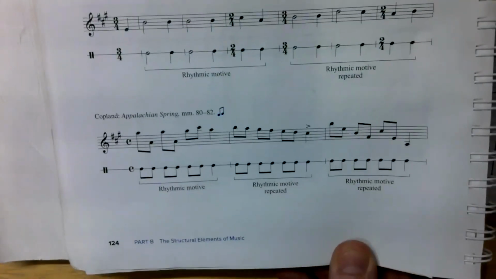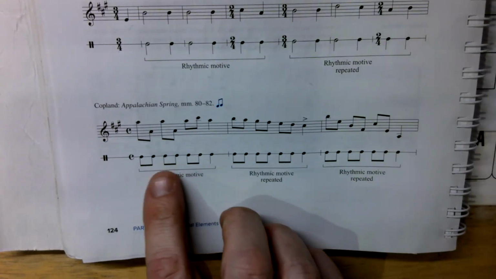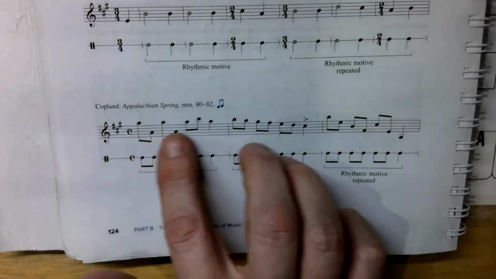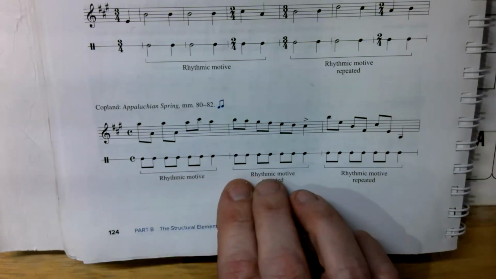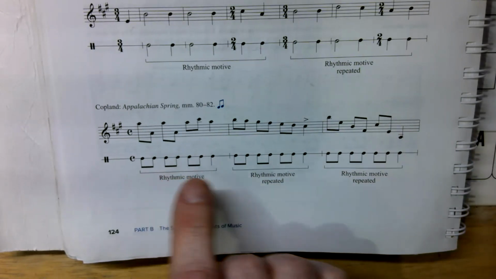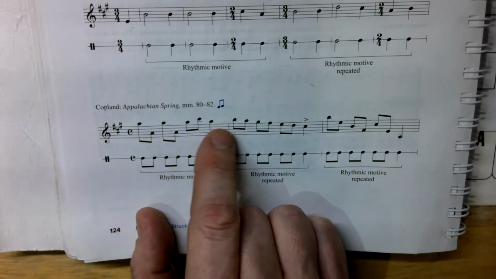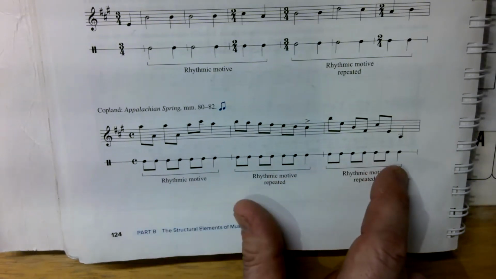He also does that with this Copland example, the Appalachian Spring example, where the pitches are distilled away, and we're left with the rhythm, and we see that there's a rhythmic pattern that occurs. Even though the pitches are different, the rhythm is still cohesive throughout.